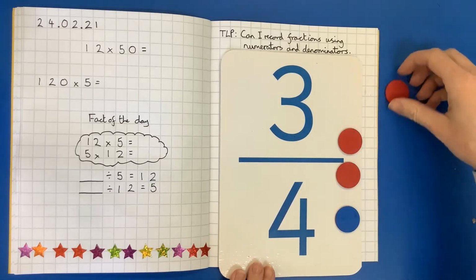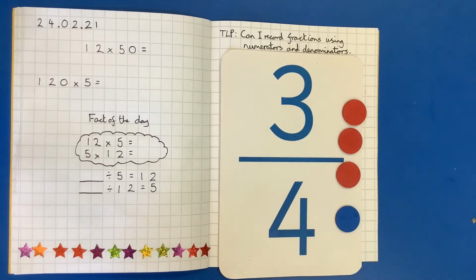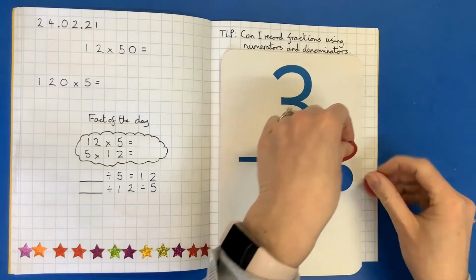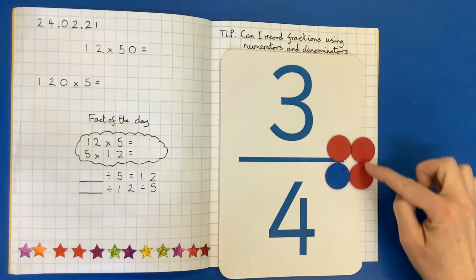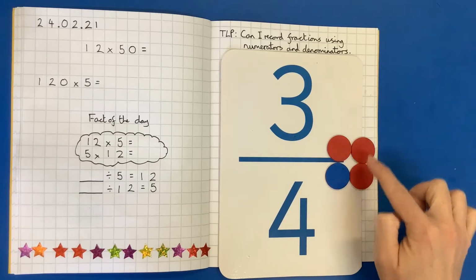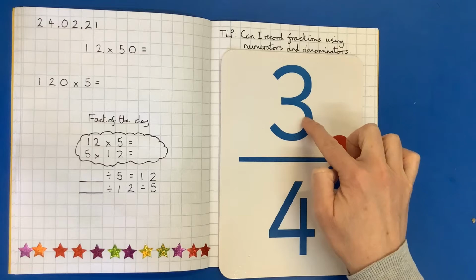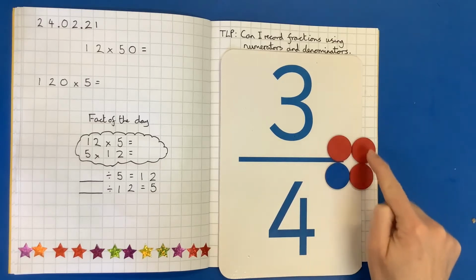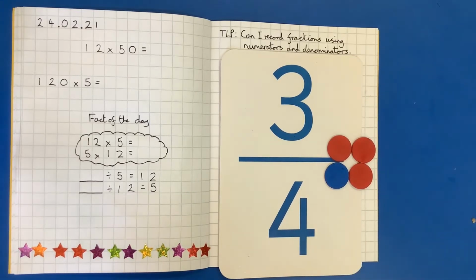So this time, 3 quarters of my counters are red. I might even put them into a square to show you really clearly. So 3 quarters of my counters are red. The numerator, the number of counters I'm talking about, is 3. The denominator, how many altogether? 1, 2, 3, 4. I wonder if you can tell me what fraction of my counters are blue?